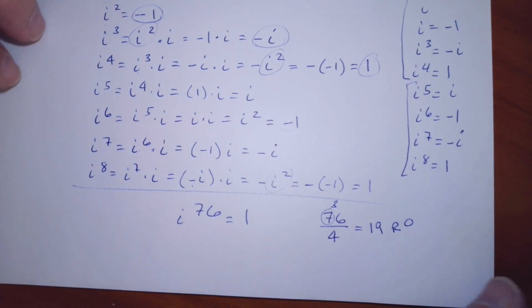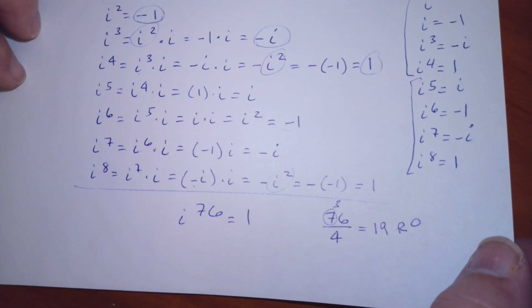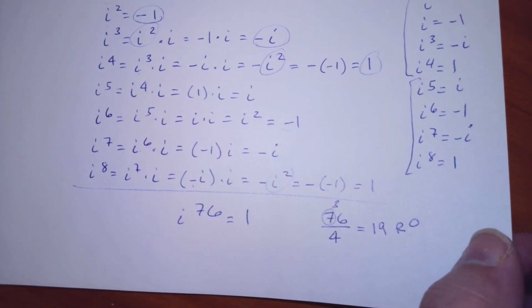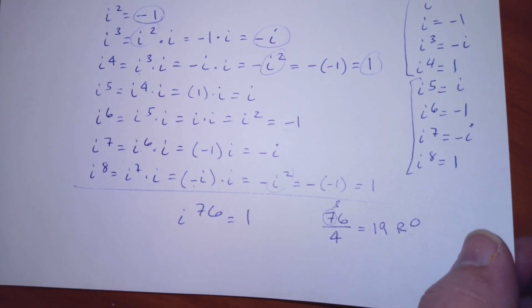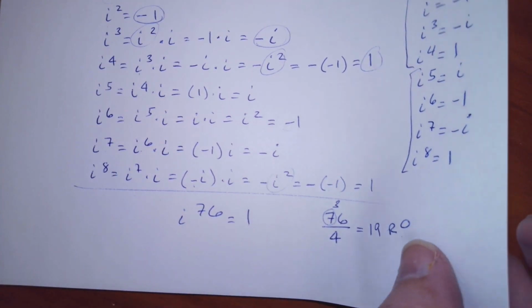So that's the complex number. That's how we use them. And we use them pretty much whenever we have a radical, a square root, an even root, of a negative number inside there. All right.